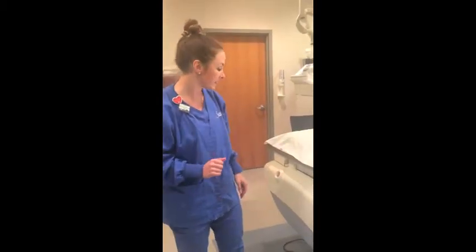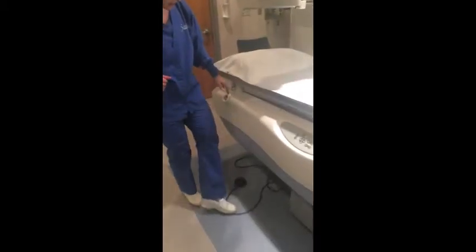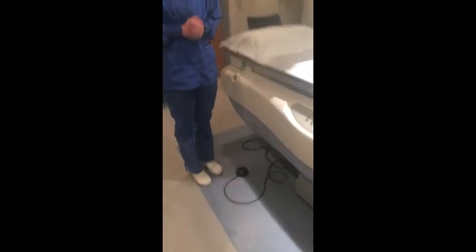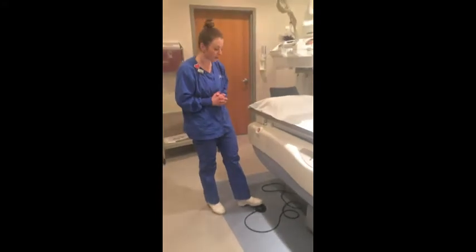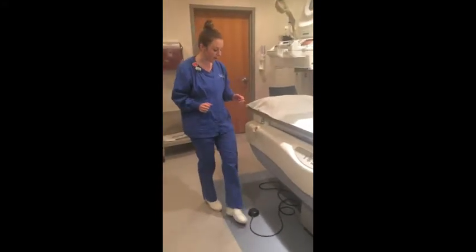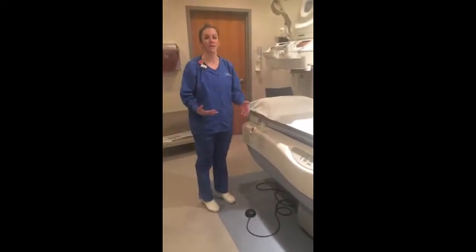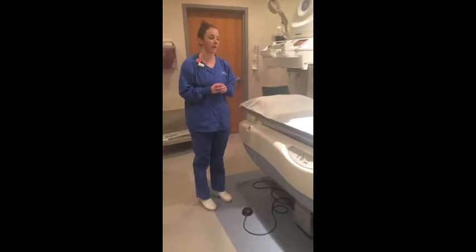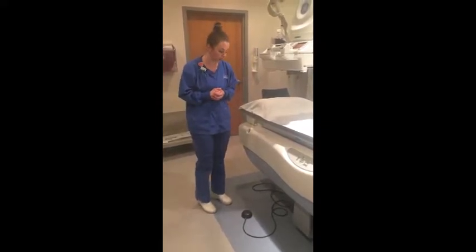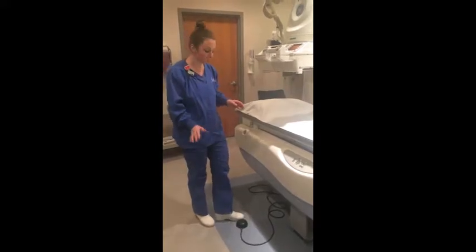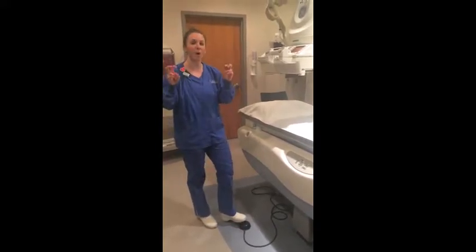Okay, next, there is a dead man switch, which will be used only by the radiologist. It is a foot pedal, so you want to make sure that you bring the foot pedal out and also that you don't step on it in the meantime when you're getting the room set up for the procedure. Okay, so again, that is a dead man switch. This is what pulses the fluoro on and off.